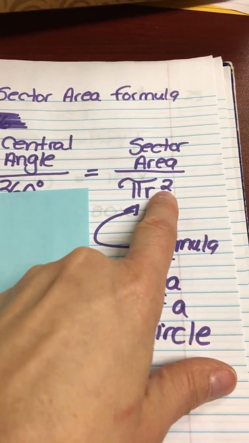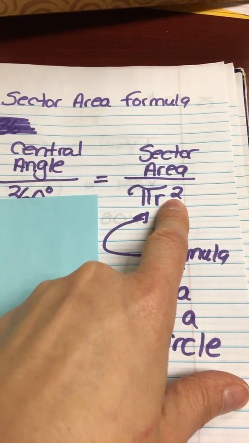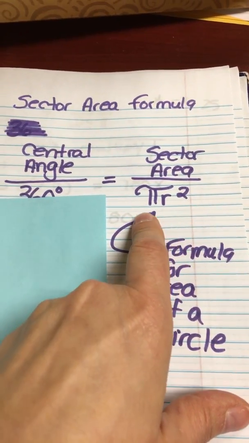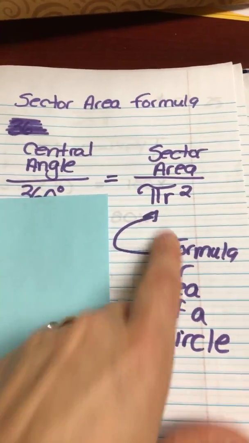Notice that this is squared. So when you write your final answer, you have to have your unit squared. Also, your answer will be in radians, hence the pi symbol.